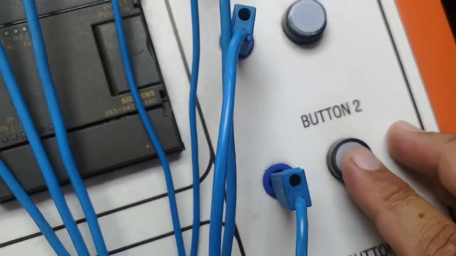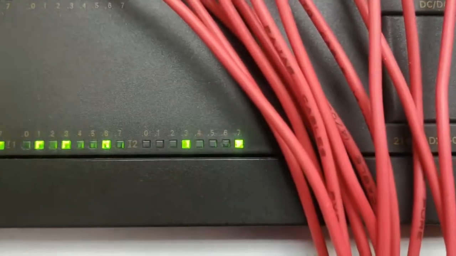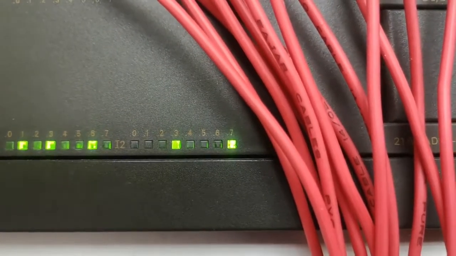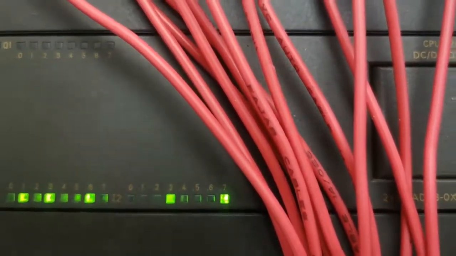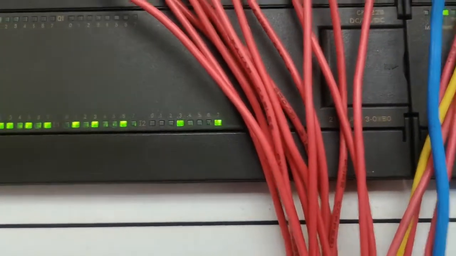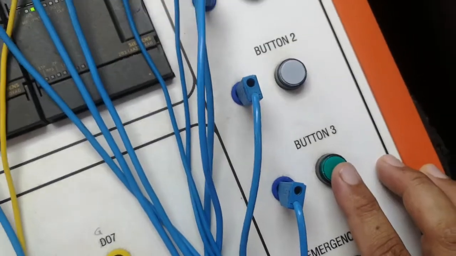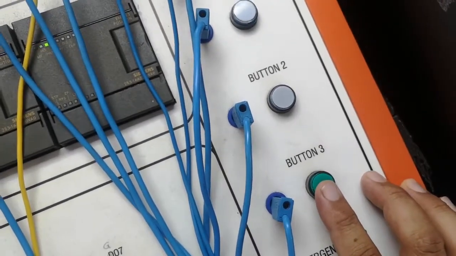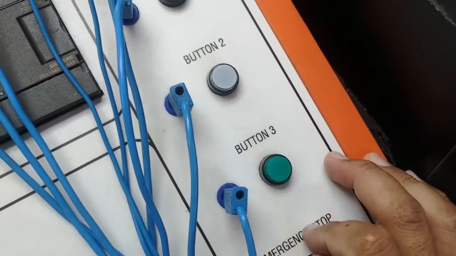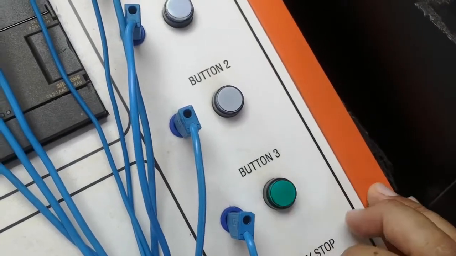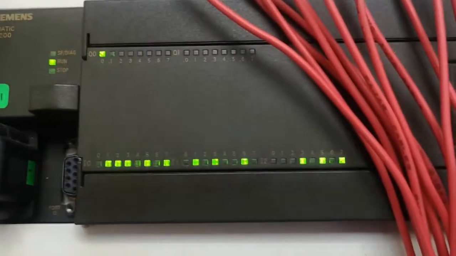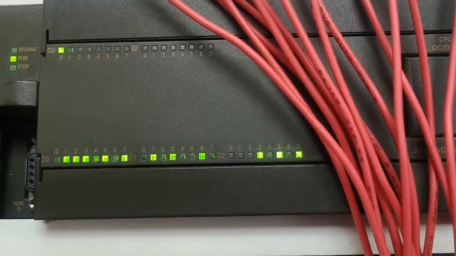Let's say another button, button 2. When I press, you can notice that I2.4 is turned on, meaning that button 2 is connected to I2.4. Button 3 is not a momentary button, it's a switch button. When you press, it turns on. When I press again, it releases. Press again, it holds, press again, it releases. So this is I2.5.